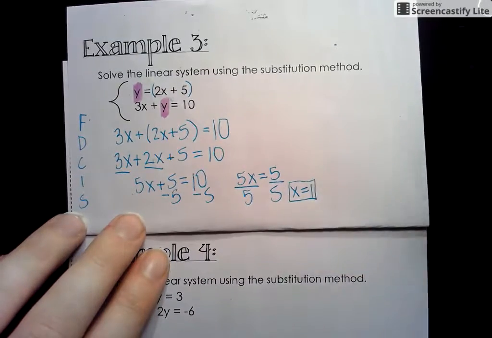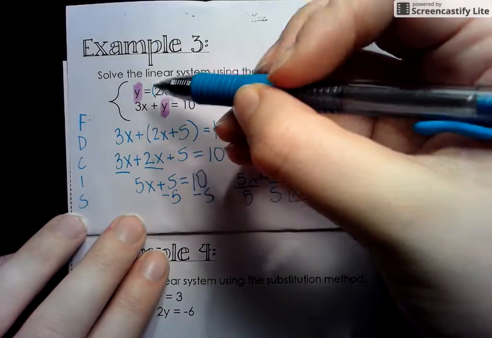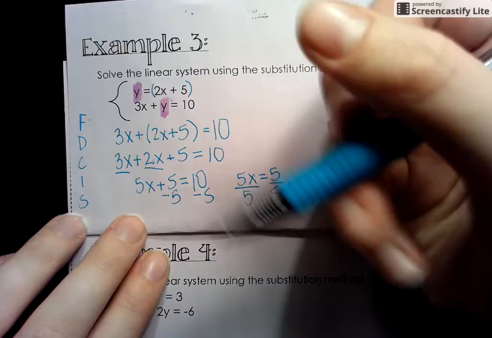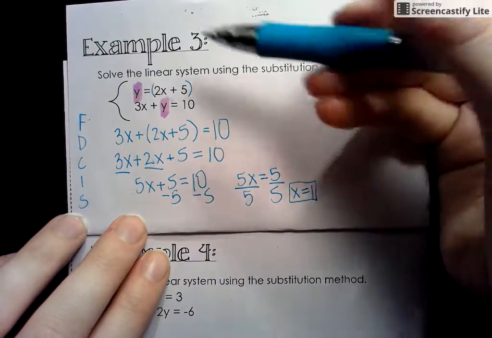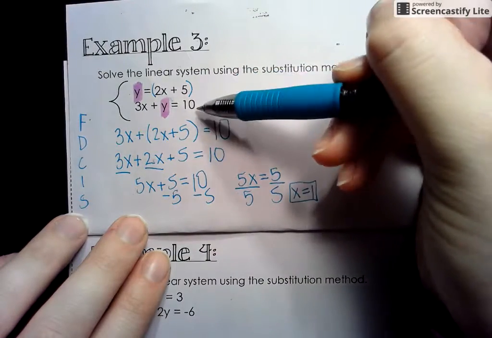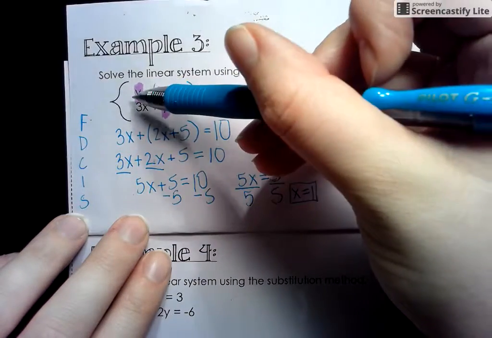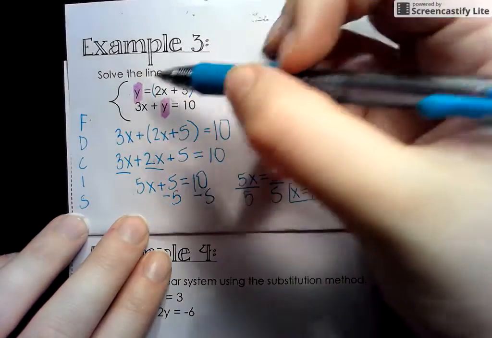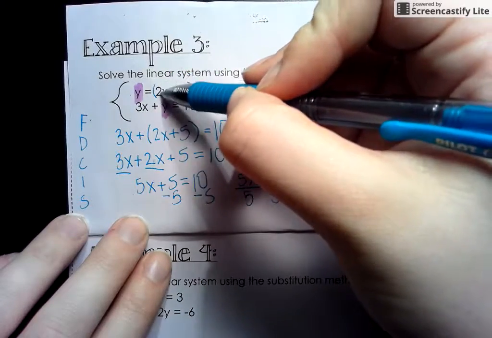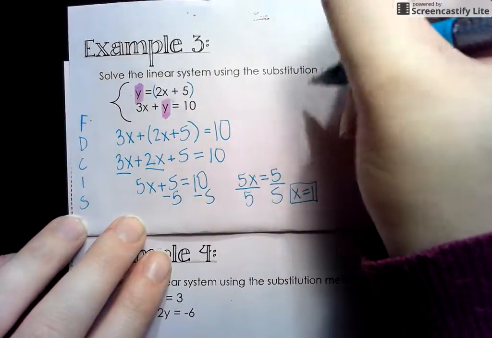Once we find out what one of the variables is, you can substitute it into any of these equations to find out what y is. So either of these equations will still give you what y is. I'm going to use the top equation because we're trying to figure out what y is, and we already know what x is, so that would probably be the easiest.